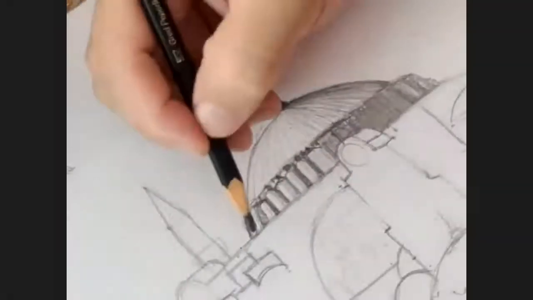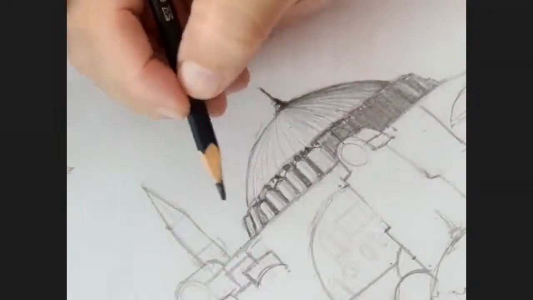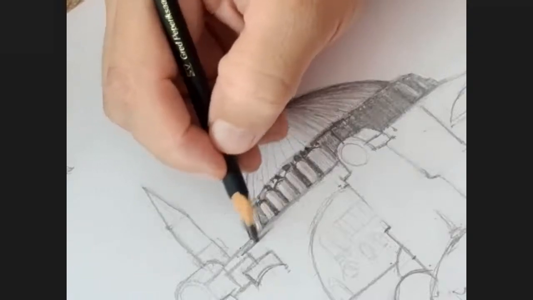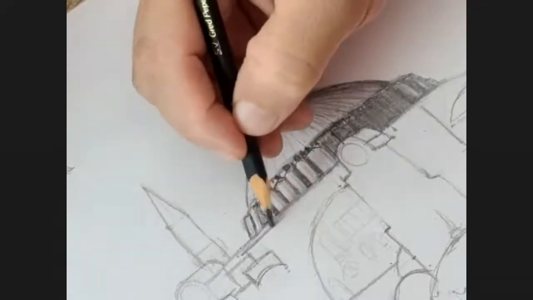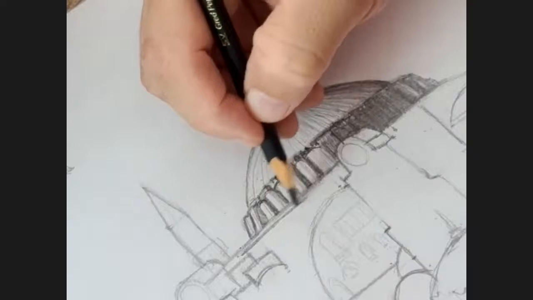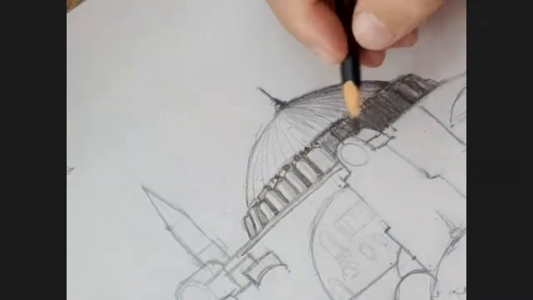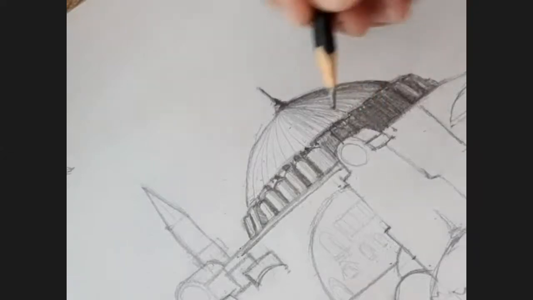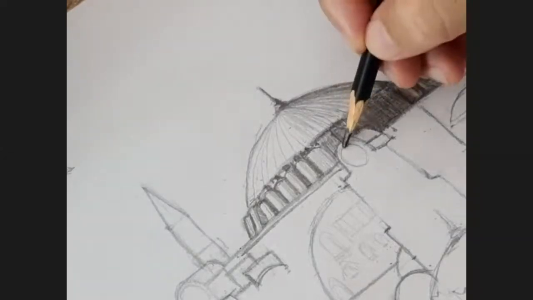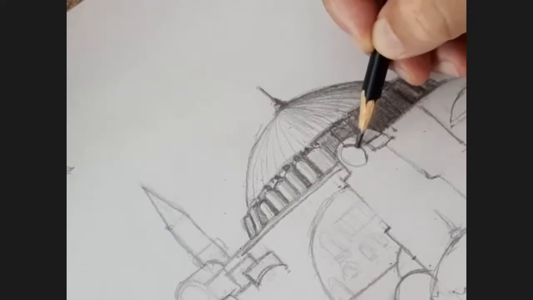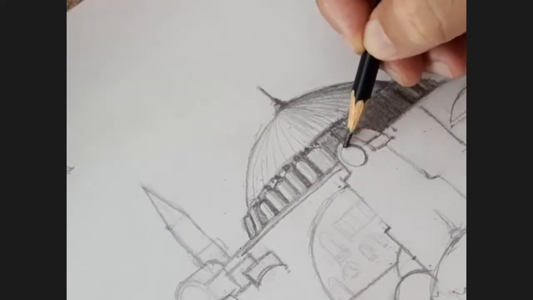Next, there's some line also, the roof line here that you need to do. So do it slowly. You need to do just slightly a line here, basically. And here we have a circular feature.